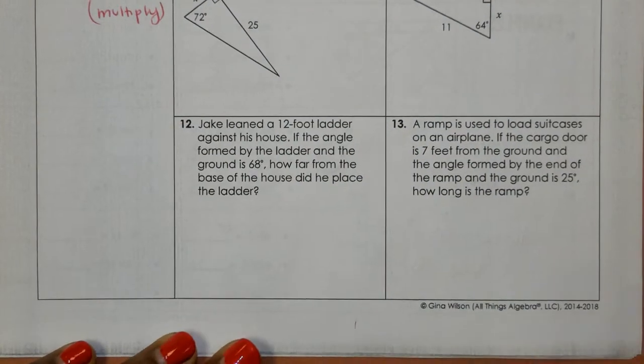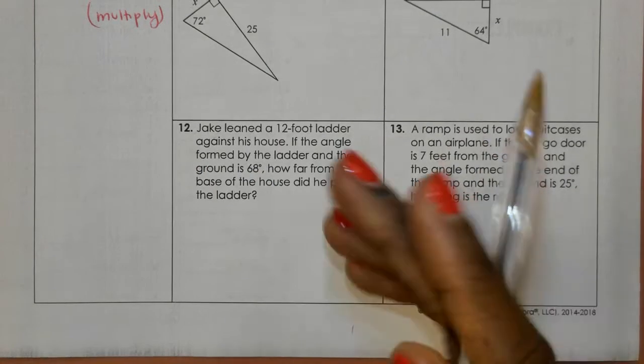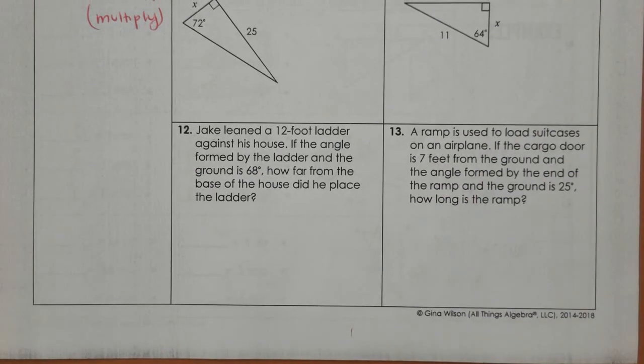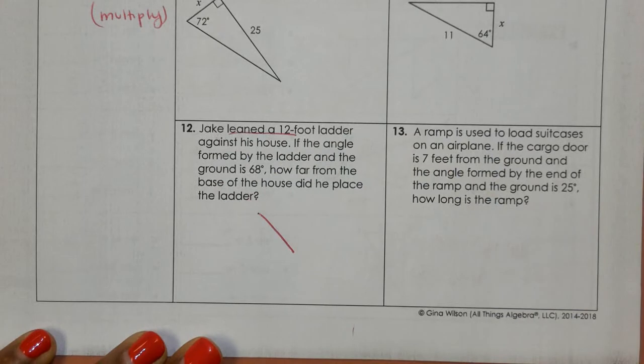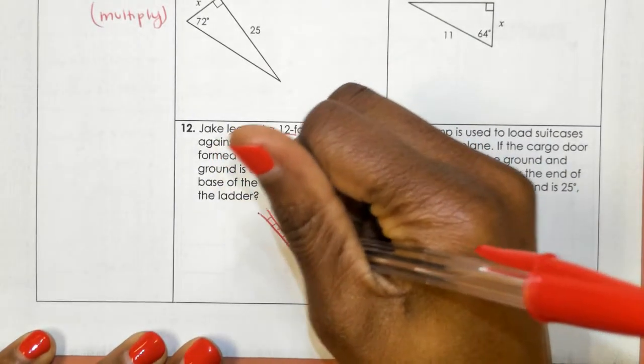Then the word problems, a couple of hints for these. We're looking at creating a triangle if possible, because we can only solve these trig problems in this whole unit really with right triangles. So things like leaned a ladder means we're going to have a side like this. He leans a 12-foot ladder up against the side of a house.